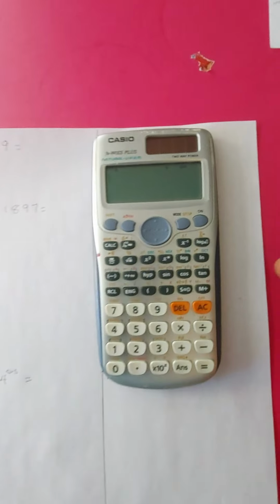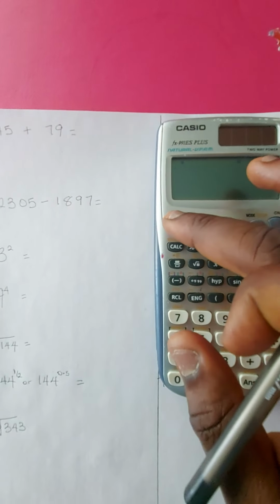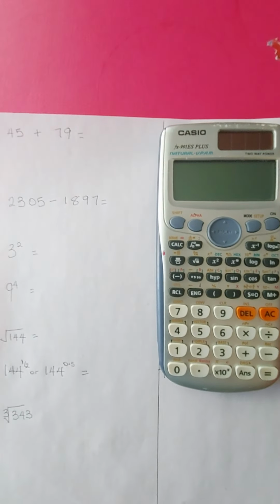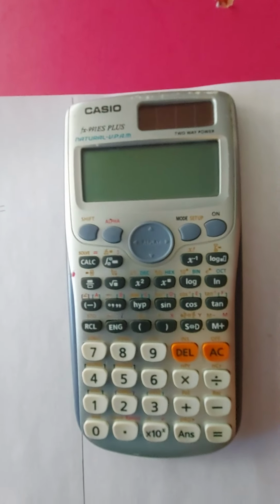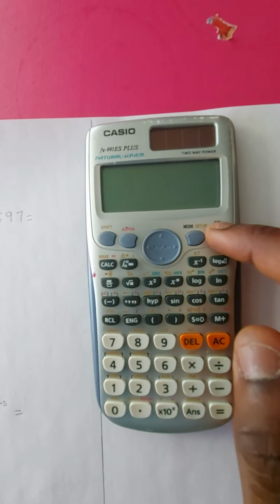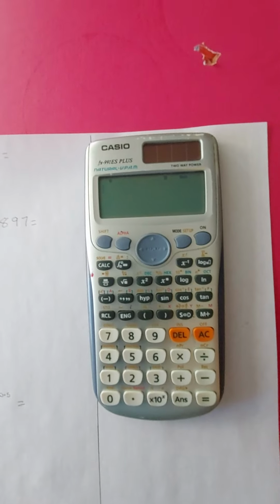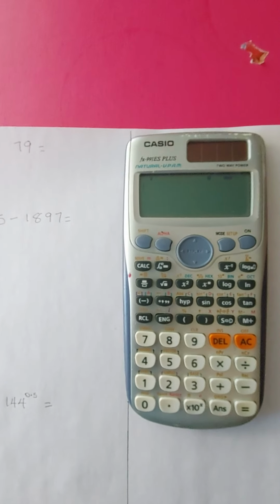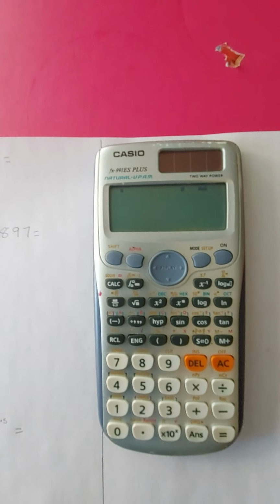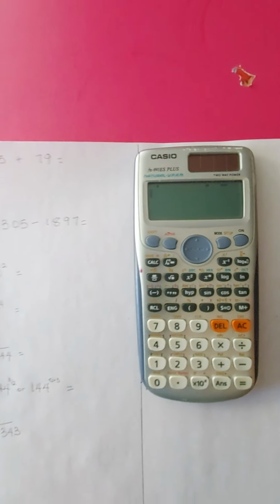And so you put on your calculator. Let me start from the beginning. So right now it's in off mode. There's nothing on the screen. So you put it on. By the time you put it on, you should see a cursor blinking. That tells you the calculator is ready for action and it's good to go.